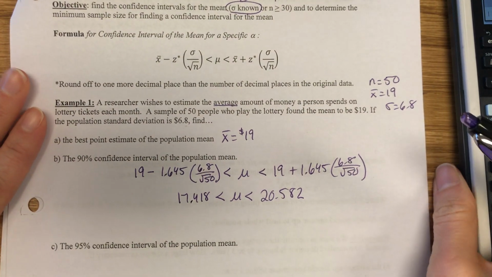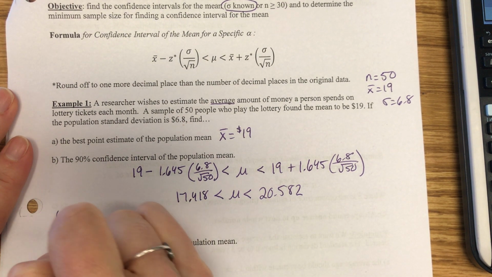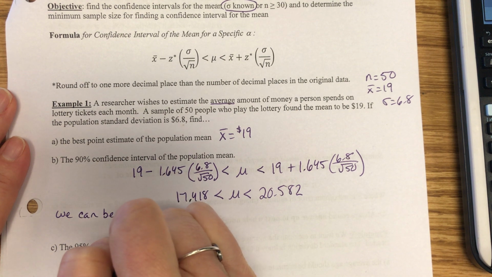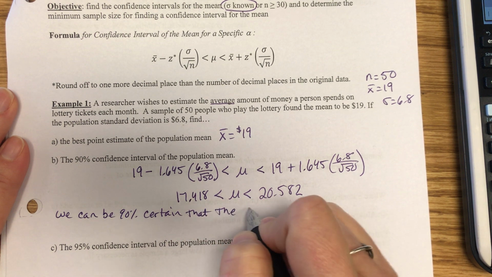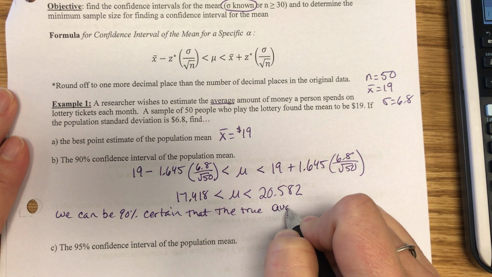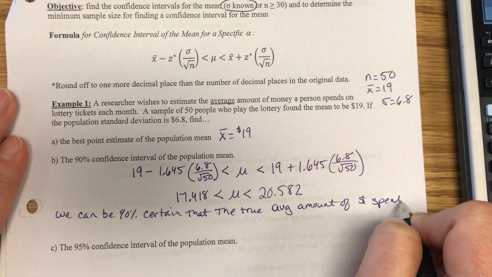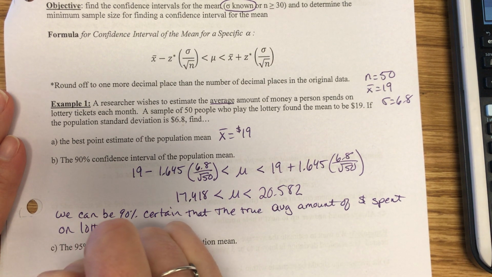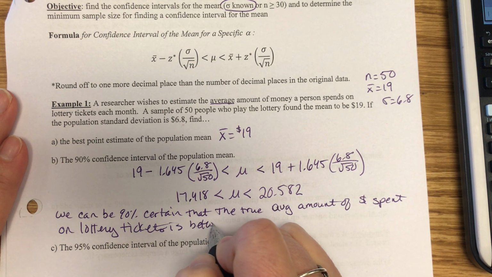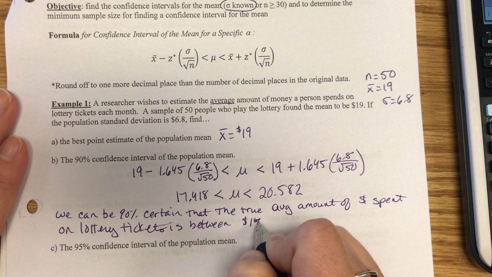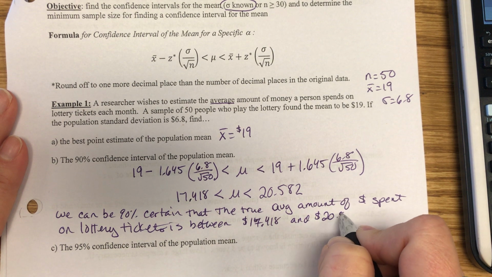Okay, if we were to interpret, this doesn't say interpret, but we should also talk about how to interpret it. It would be: we can be 90% certain that the true average amount of money spent on lottery tickets per month is between $17.418 and $20.582.